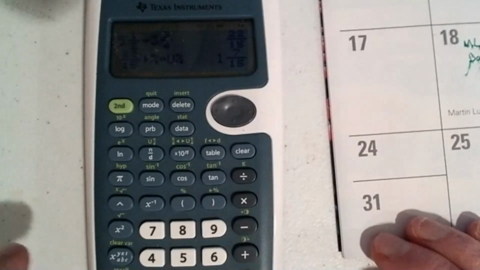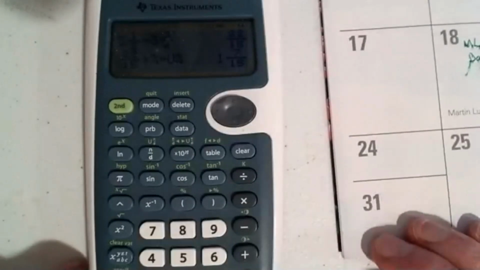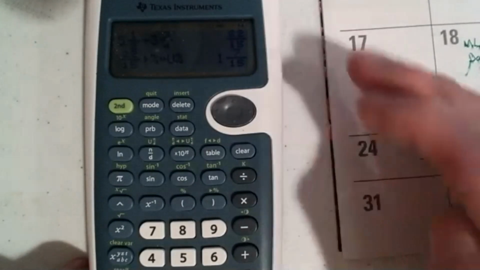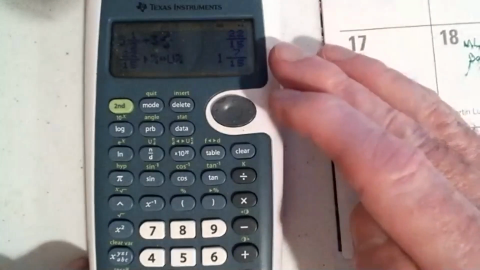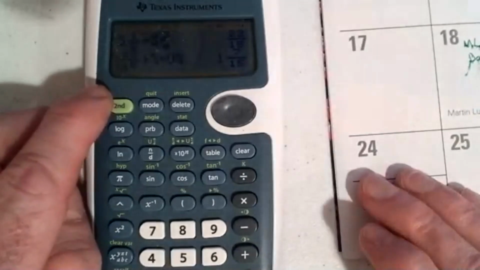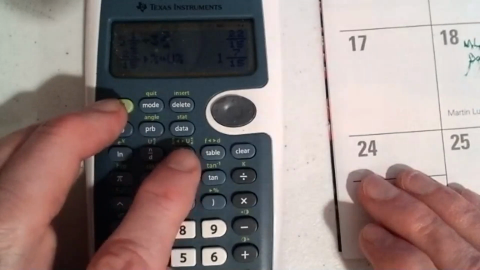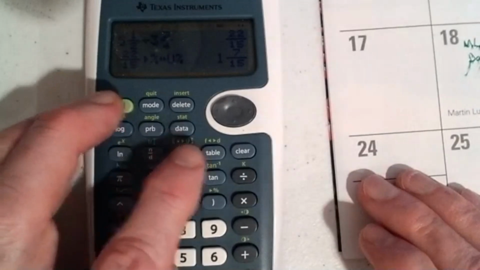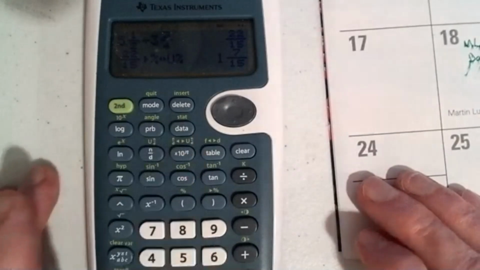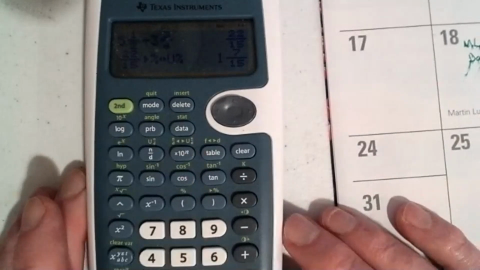Magic, okay? So again, if I had an improper fraction like 22/15 up there, if I press the second key and then this one right here on your TI-30XS, it looks like a mixed fraction here, and then enter, and it turned it into a mixed fraction.